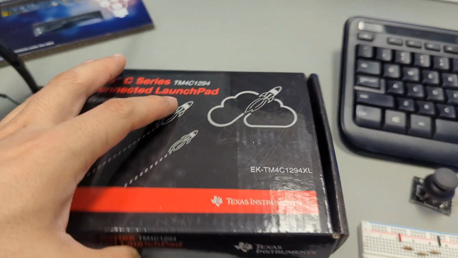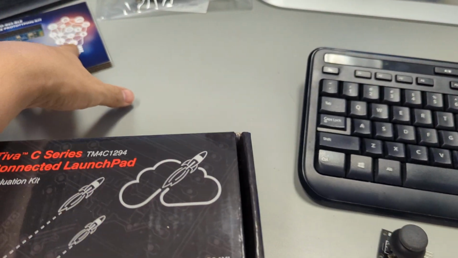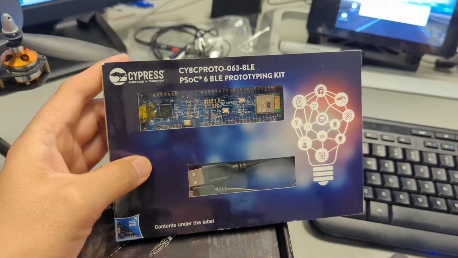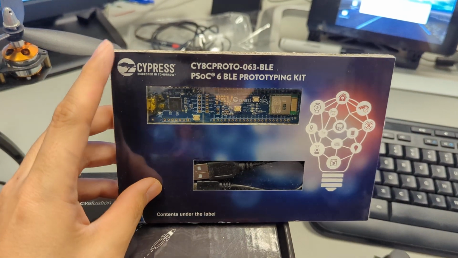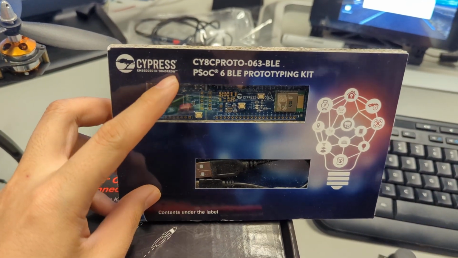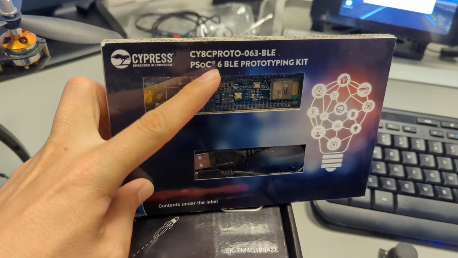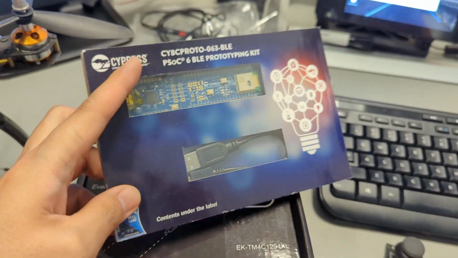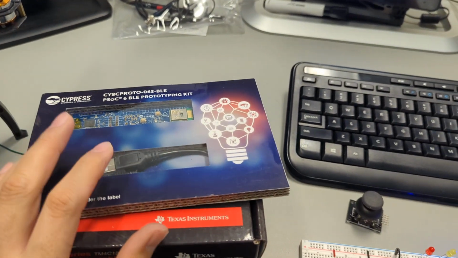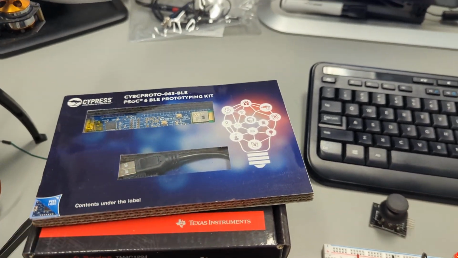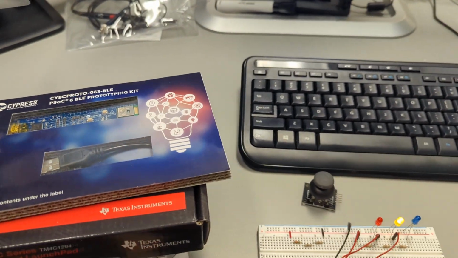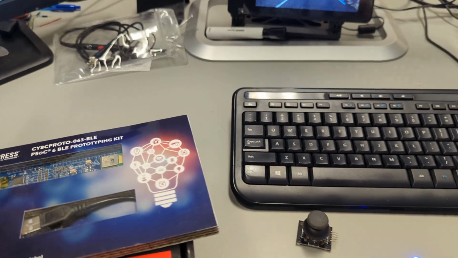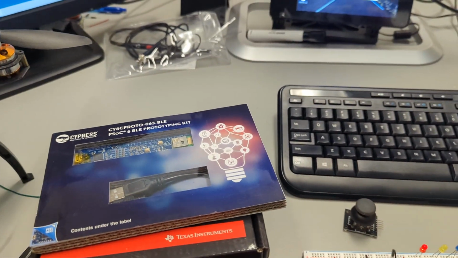Also great for embedded systems with additional features. And here is another board, also pretty popular, by a different company called Cypress. This is PSoC 6 BLE, which has Bluetooth features supported. And besides this board, there are plenty of other microcontrollers, such as STM32 and MSP430 boards.